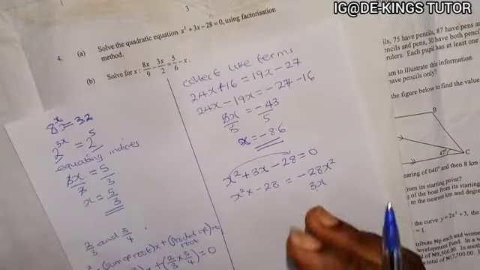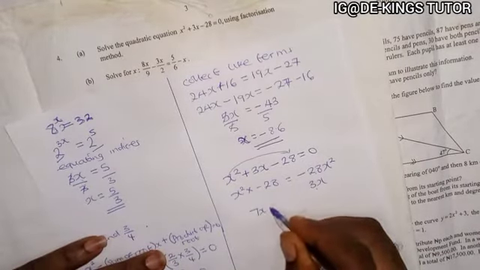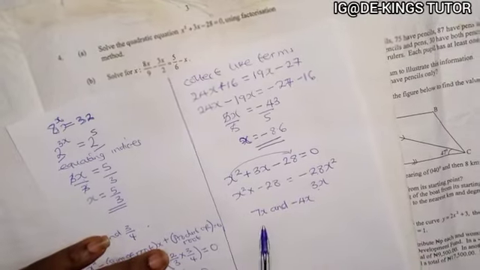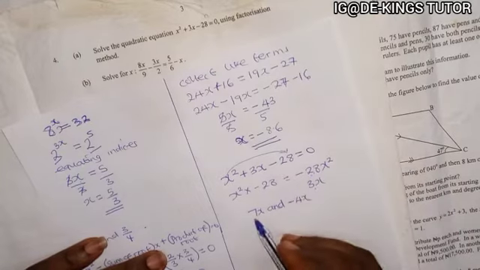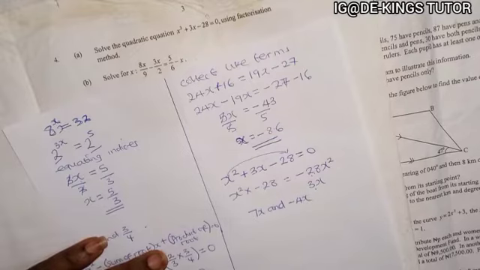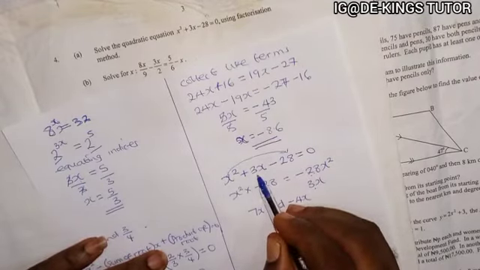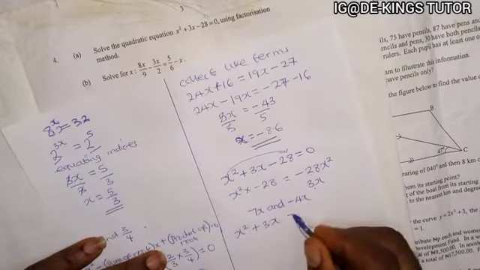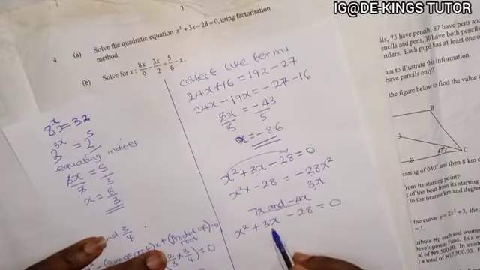So if we look for the 2 numbers, we can use 7x and minus 4x. When you multiply them, it will give you minus 28, and when you add them together, it will give you positive 3x. So these 2 numbers will replace 3x. We are writing x squared plus 3x minus 28 equals 0, so these 2 numbers now replace this.